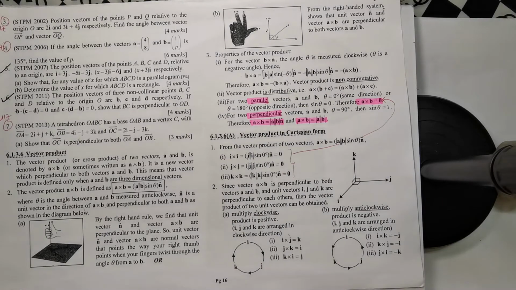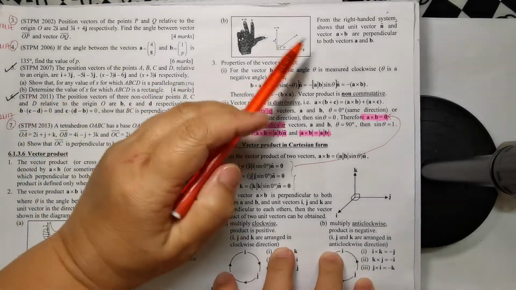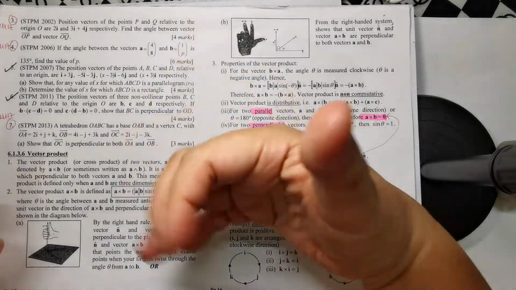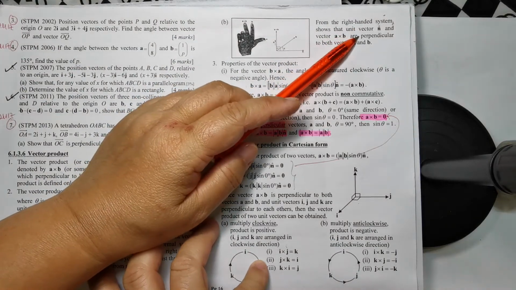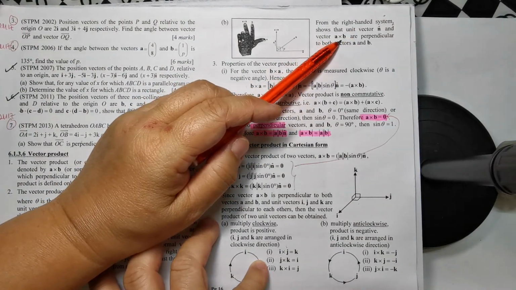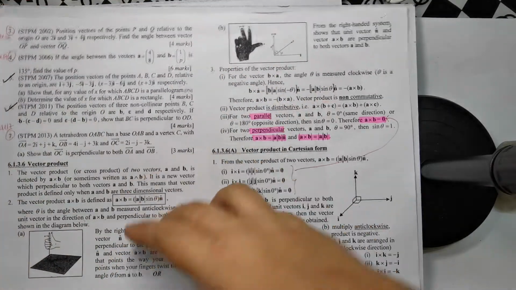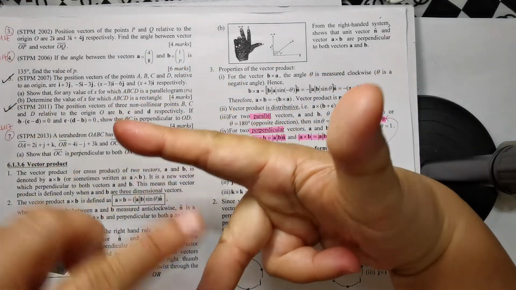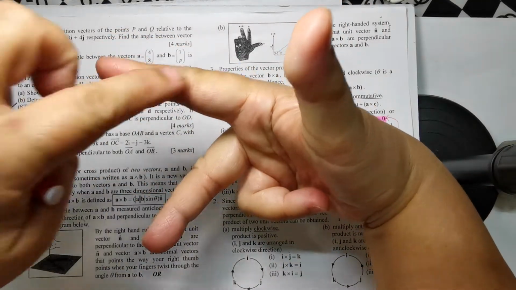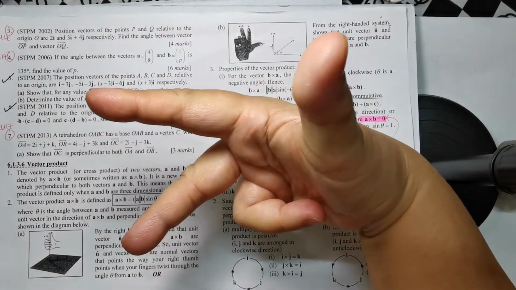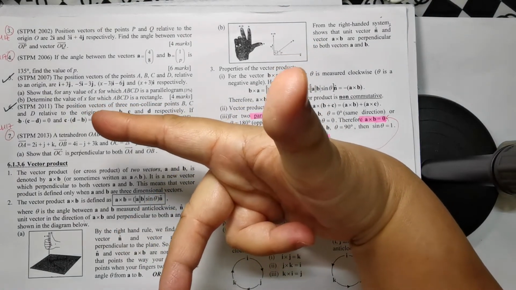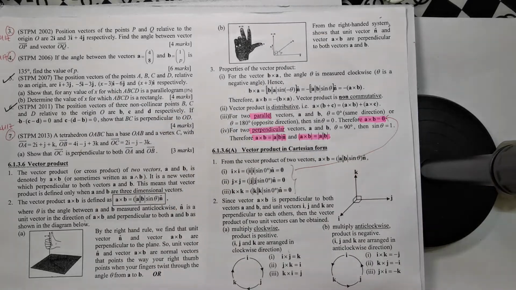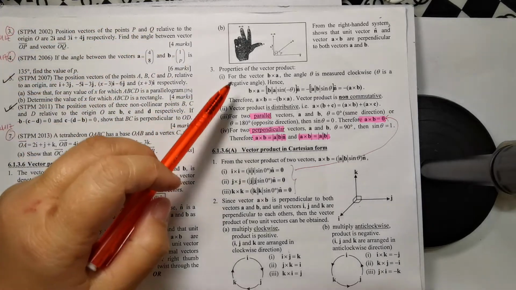All right, other than this right hand rule, we also can use the right hand system. It also shows that the unit vector n and the vector product A cross B are perpendicular to both vectors A and B. So these two fingers will be your A and B. Then your thumb will show A cross B, which is also the same direction as n. So both can be used. All right, so now we know what is vector product. Okay, let's see the properties of vector product.